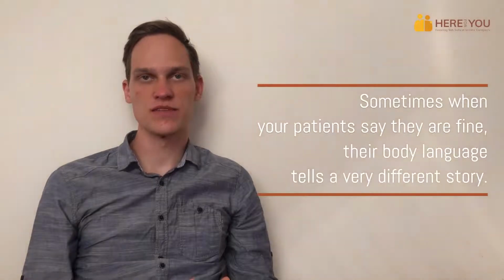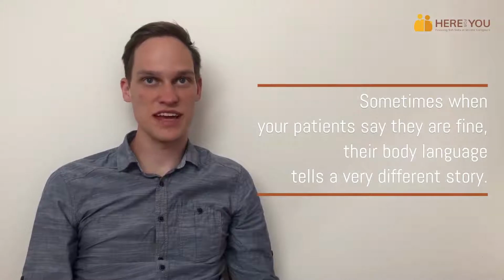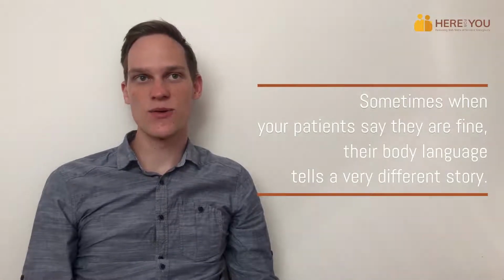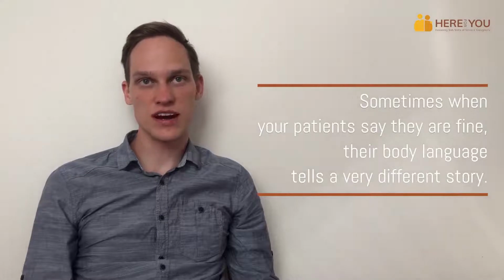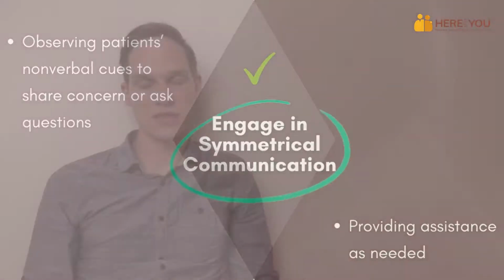Let's look at some practical examples. Example 1. Sometimes when your patients say they are fine, their body language tells a very different story. Your elderly patients may be picking at their nails, avoiding eye contact, or slouching towards the door. All these are signs of them not being fine. In symmetrical communication, you will be observing non-verbal cues of your patients and addressing them in an empathetic way. For example, I notice that you are biting your nails. Can I help you with anything? This will allow you to establish a dialogue with your patients and provide them assistance when needed.